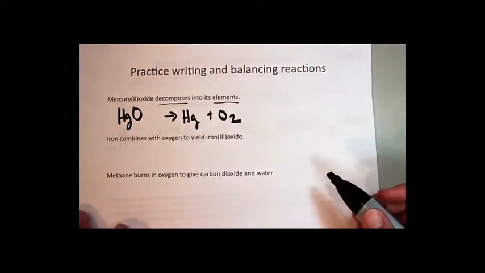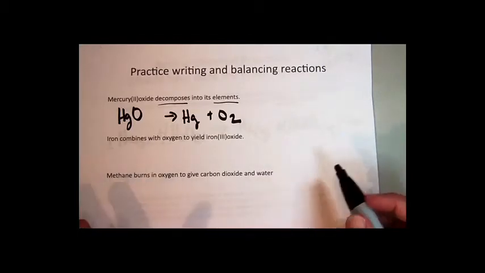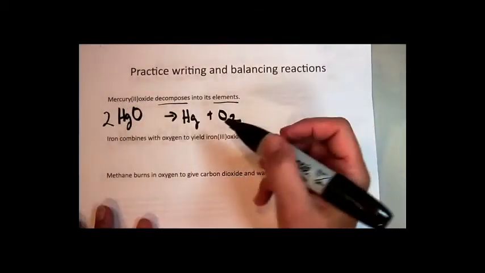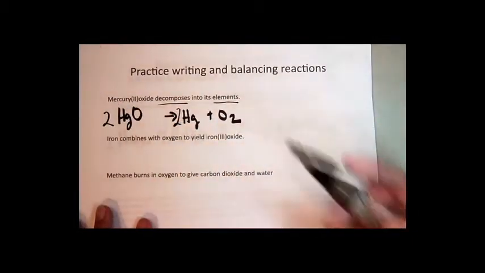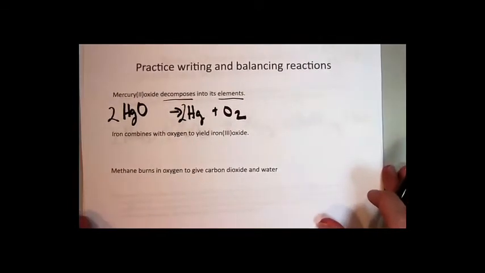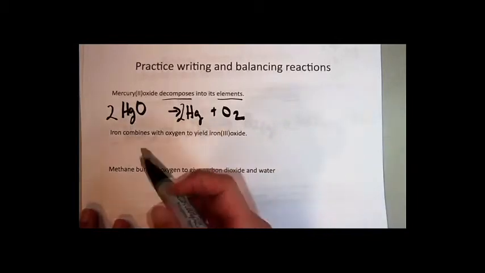And then once you write everything down correctly, then you balance it, and you see that there are 2 oxygen and only 1 over here. So I need to put a 2 out front of the mercury, and now I have a balanced equation. All right, I want you guys to be able to do this.